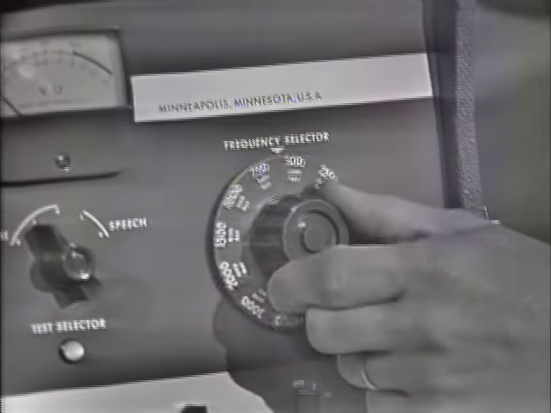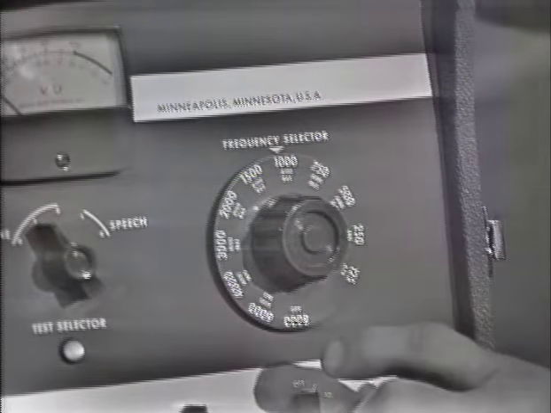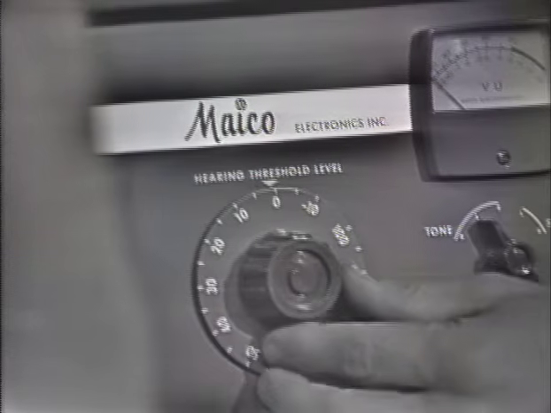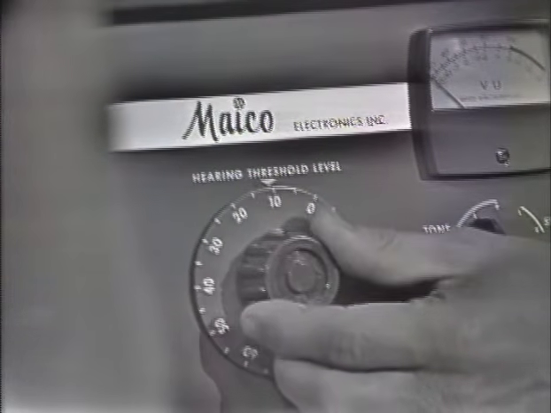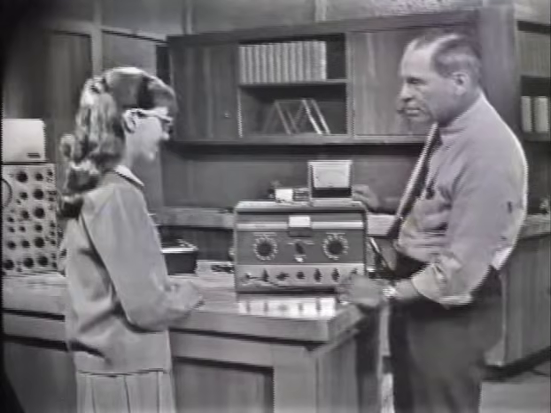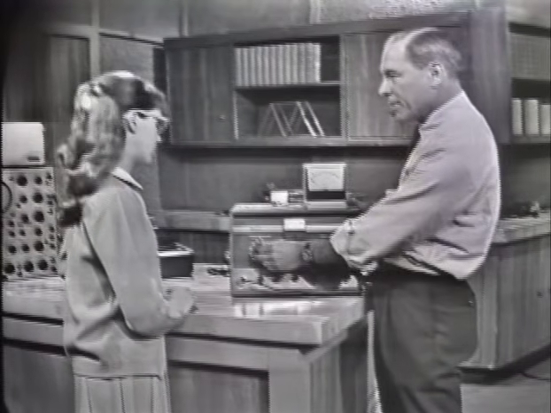125, 250, 500, 750, 1,000, and so forth. So she could select each frequency and test your ear. Then over here is a volume control. She could put this at 0, and then as she turned this up, it got louder and louder until you held up your hand, right? So in effect, she could check the ability of your ear to respond to all these frequencies at various loudness levels.